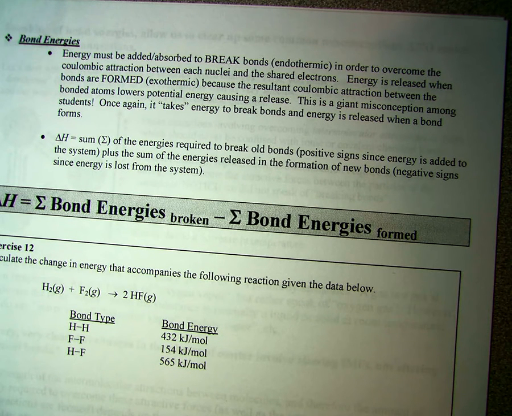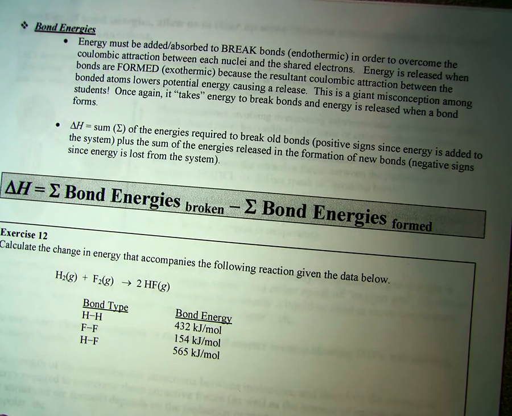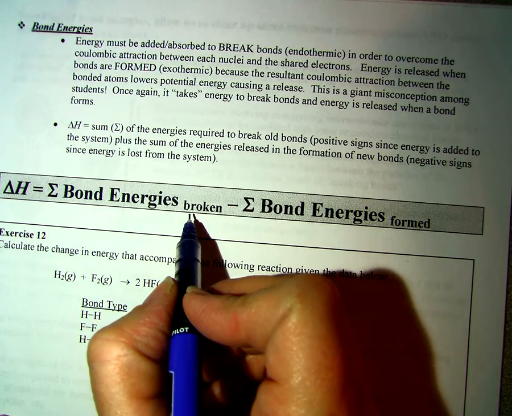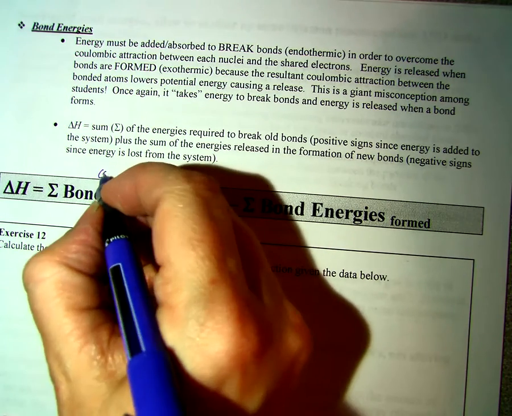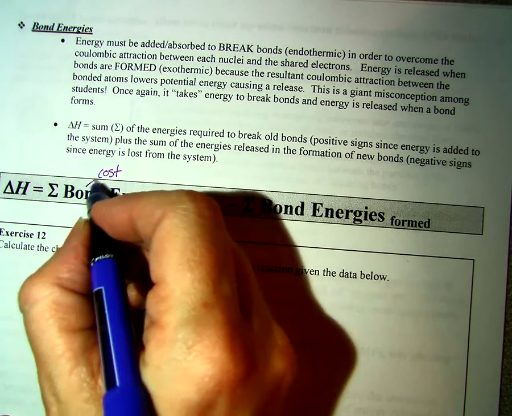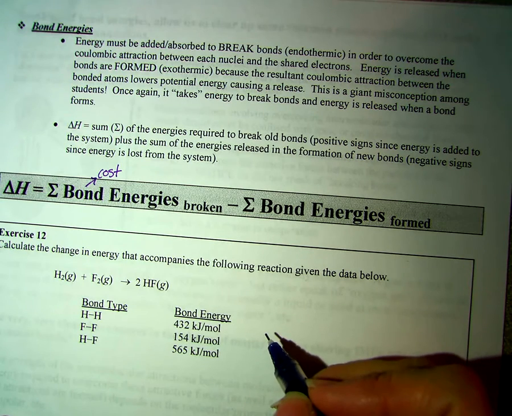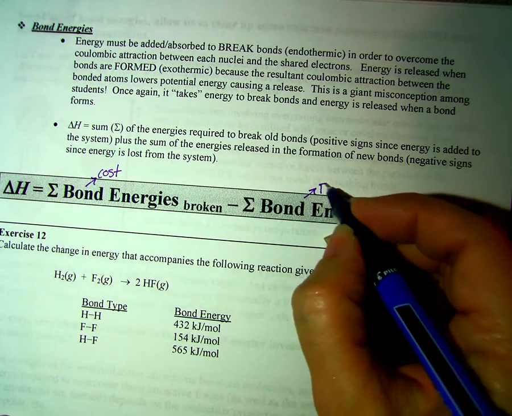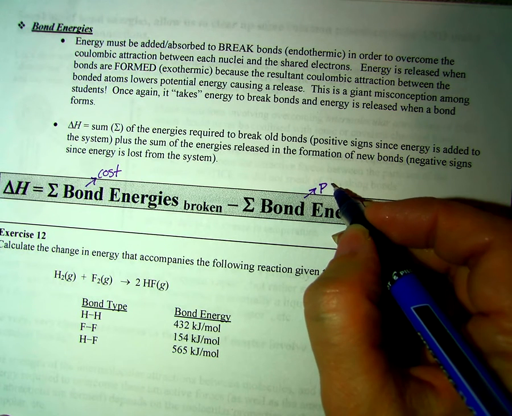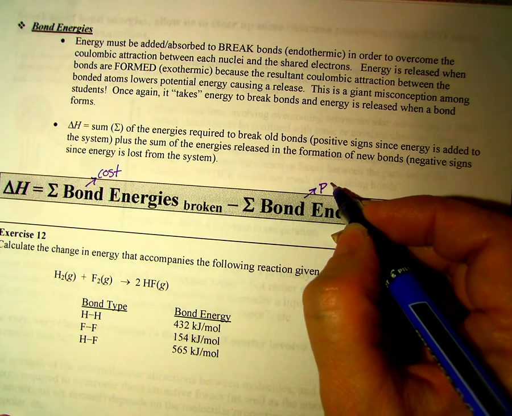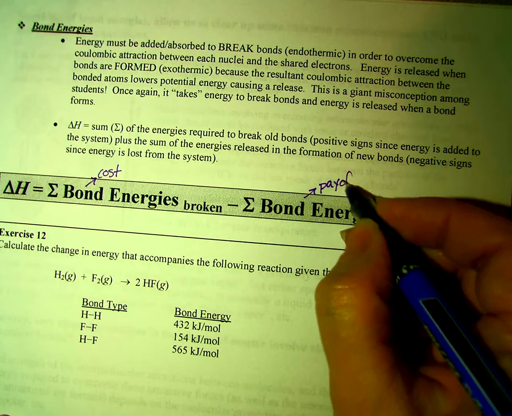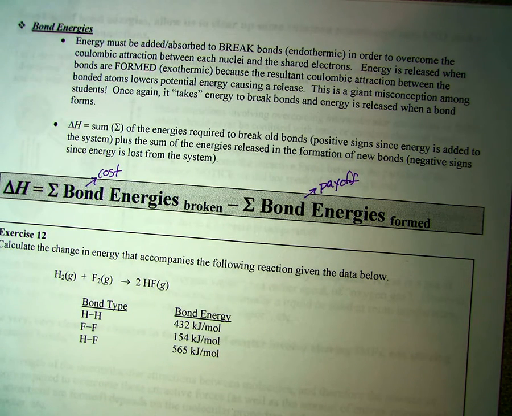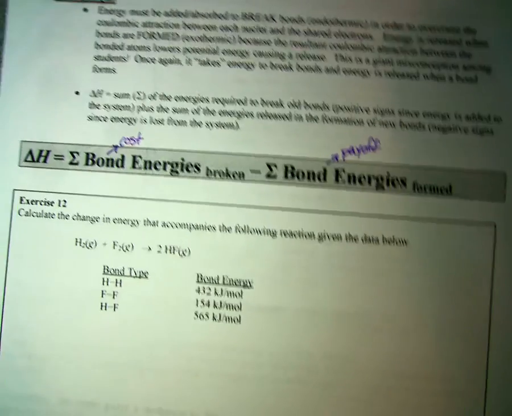So a good way to think about this is that when you break these bond energies, this is like the cost. How much is it going to cost you to break those bonds? And this one is like, okay, well, we've broken those bonds, we've paid some money or paid some energy. What is our payoff? What are we going to get out of it when we form those bonds? So it's going to cost us something, but we're also going to get something back in return.